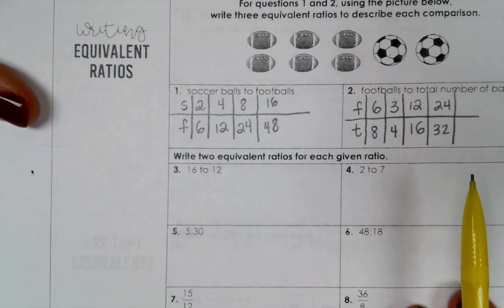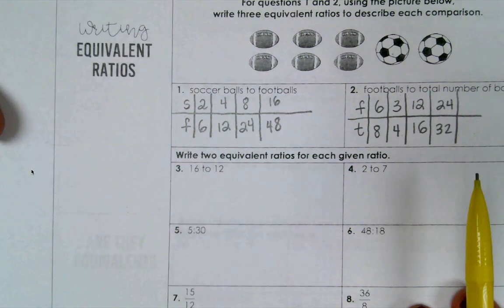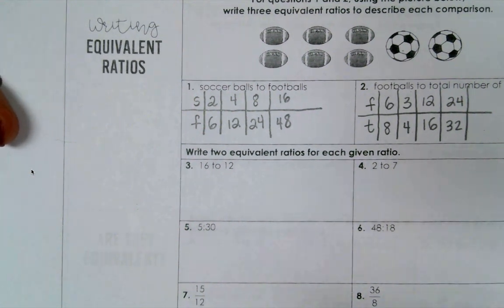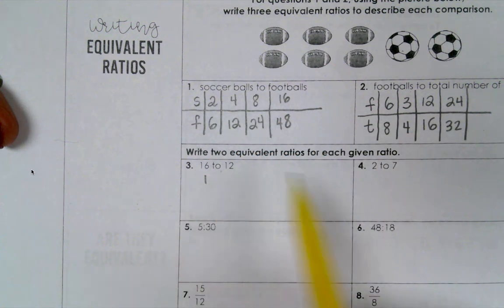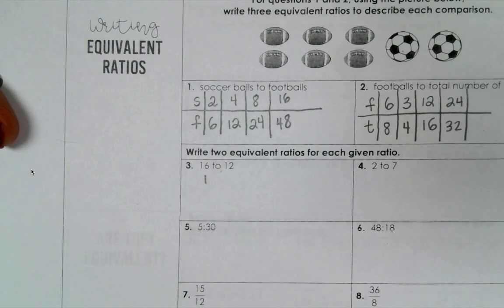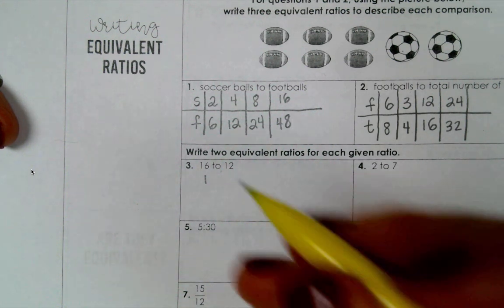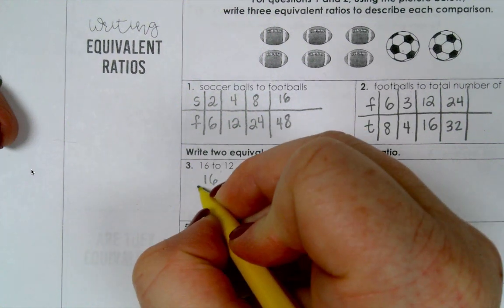Okay. 3 through 8 is to write 2 equivalent ratios for each given ratio. So as you can see, it's written in these multiple forms that we have learned, but when we are writing equivalent ratios, we want to write them as a fraction. So 16 to 12.